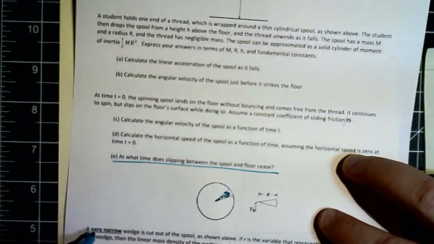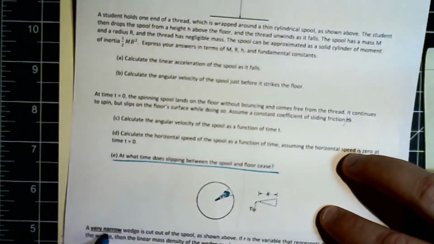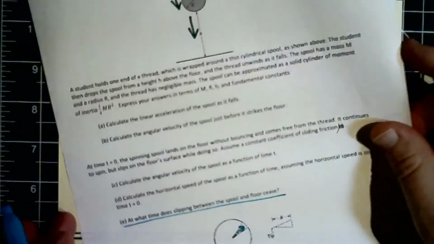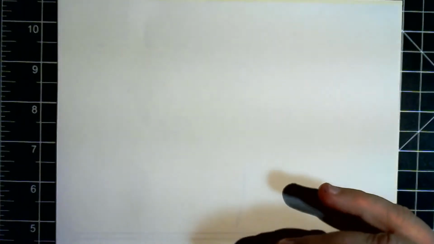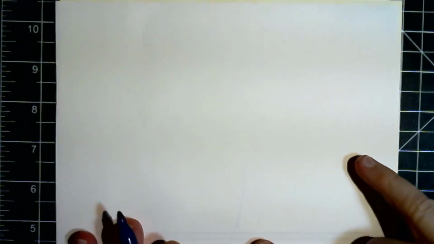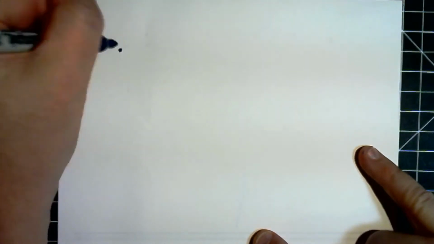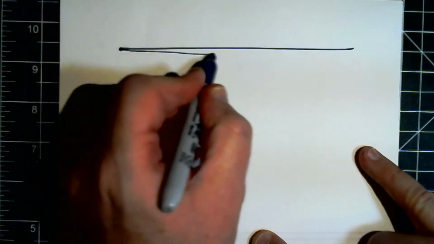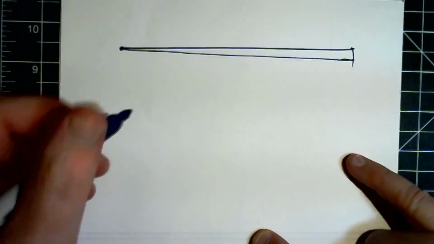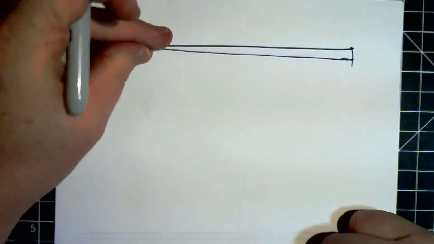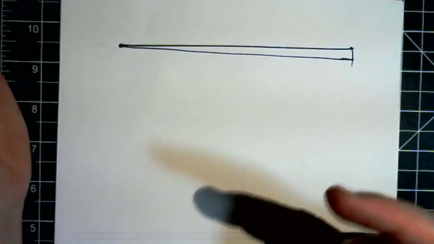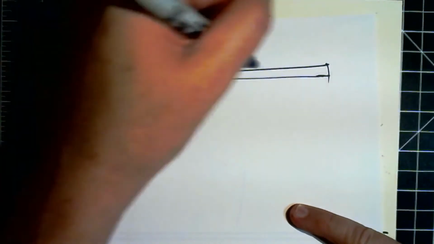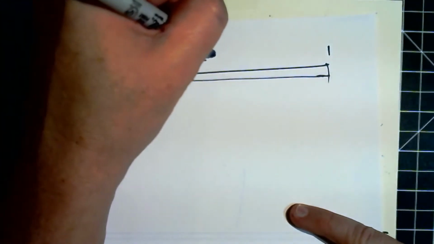All right, now I highlighted here, it didn't do this in the original problem, but I said it's a very narrow wedge. So what does that mean? If it's very narrow, you can essentially treat this thing as a purely linear, like a long slender rod. So if here's the axis of rotation, the fact that this thing is really narrow, you treat this more as a long slender rod instead of a triangle shape, right? So first thing I need to know is that the overall length of this is the radius, capital R.